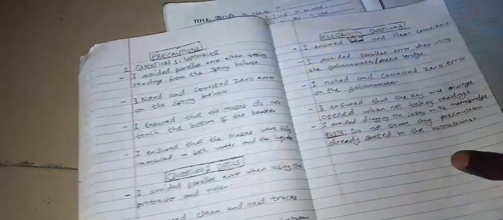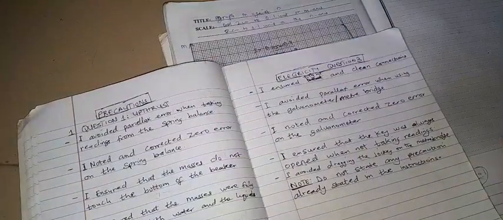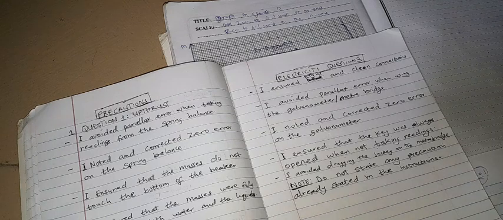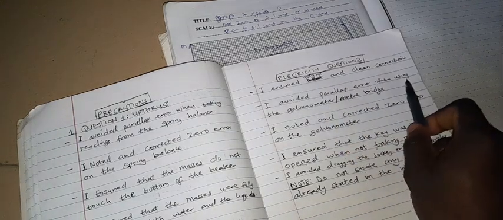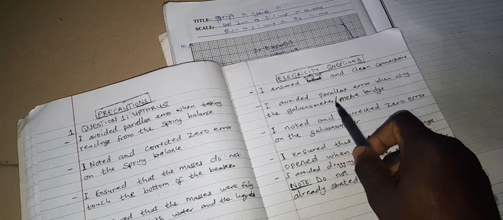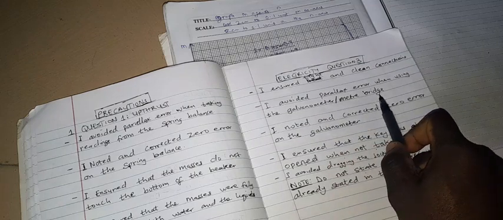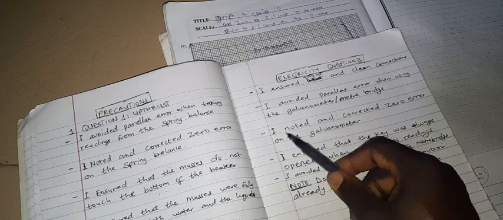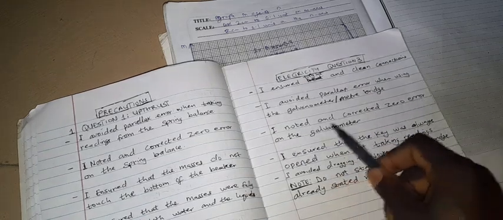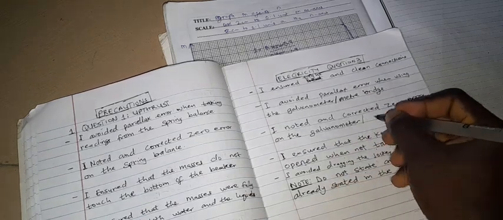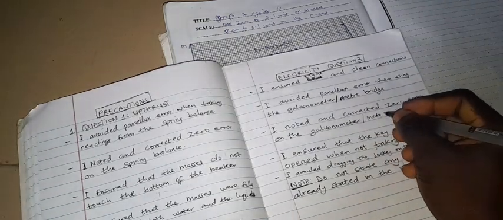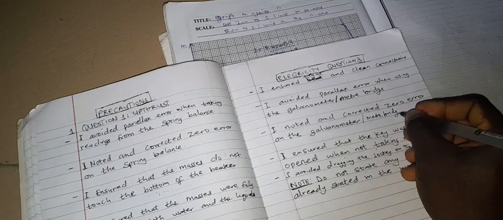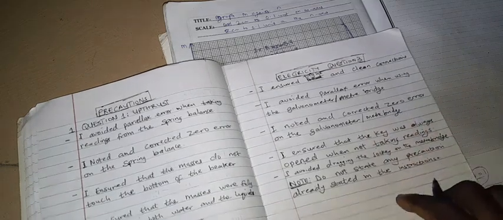Then next, electricity. I ensured tight and clean connections. That's a very good precaution that you can state. I avoided parallax error when using the galvanometer or meter bridge. Then I noted and corrected 0 error on the galvanometer. Again, you can also include the meter bridge. The meter rule on the meter bridge can also be noted and corrected.